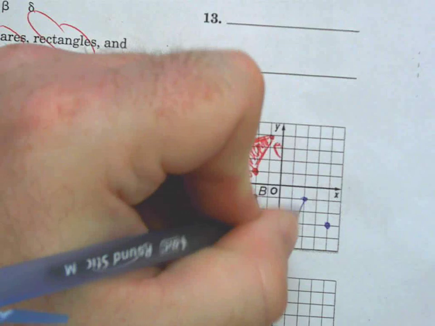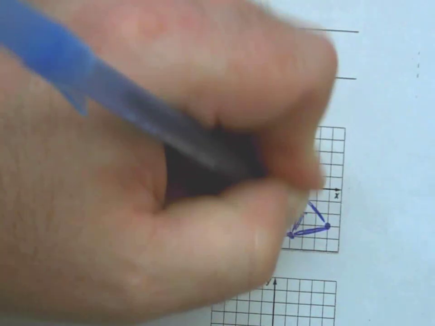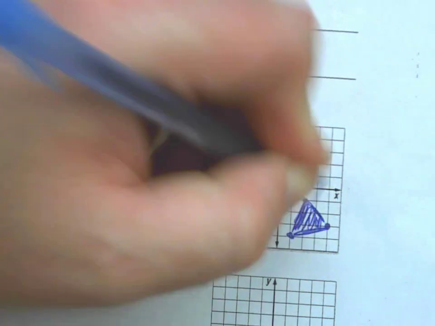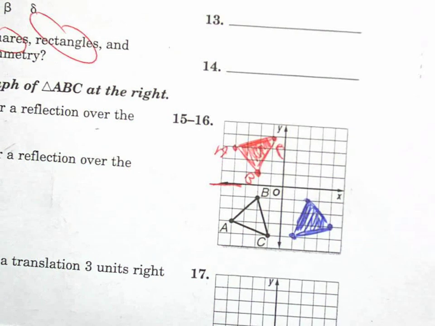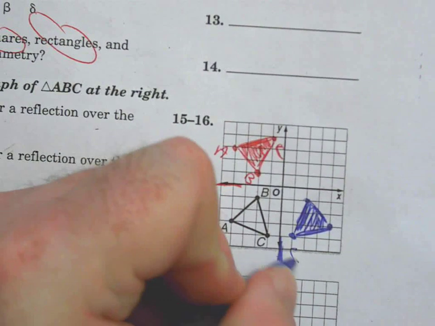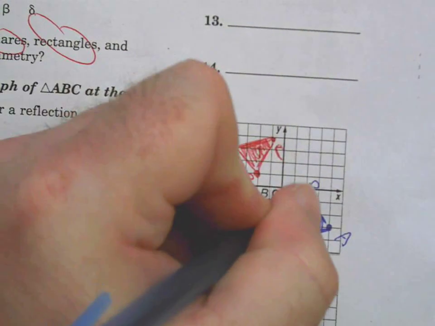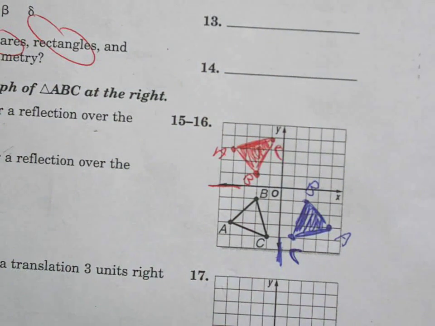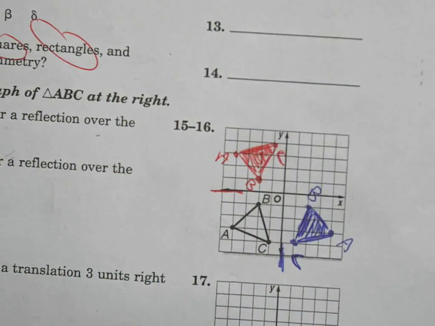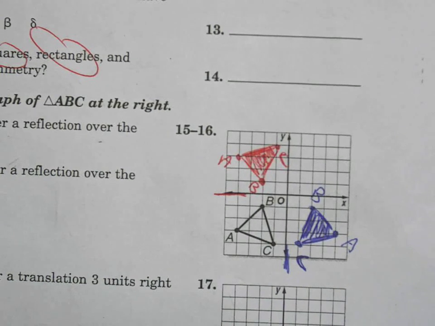Now, understanding when it says reflect over the y-axis, you got to reflect it this way. Don't forget to put your letters on. I'm taking points off if you don't put your letters. And that'll do that. That's just a counting activity and knowing which one your y-axis is, which one your x-axis is.